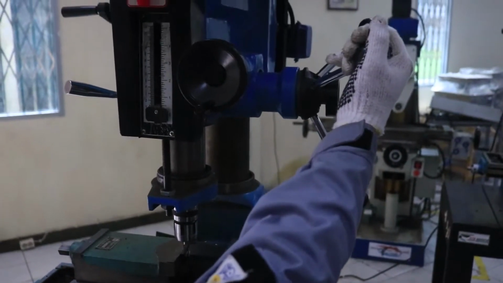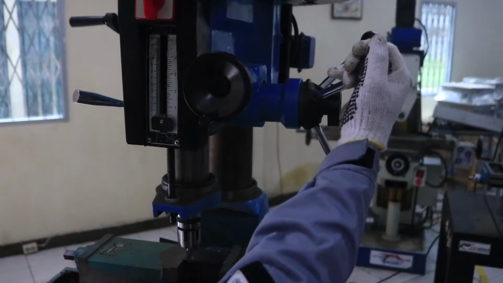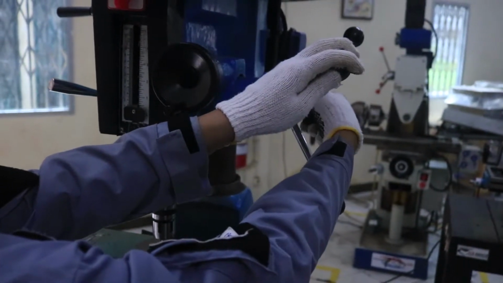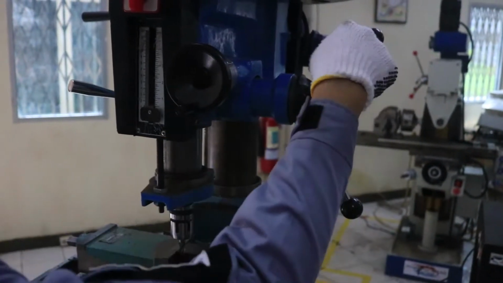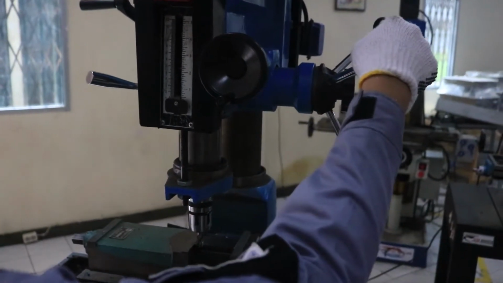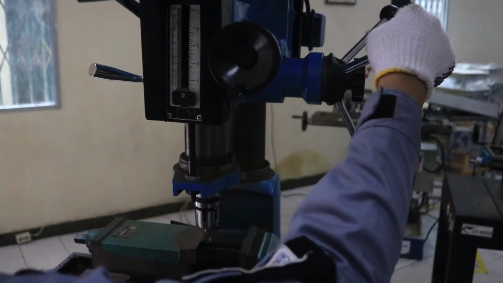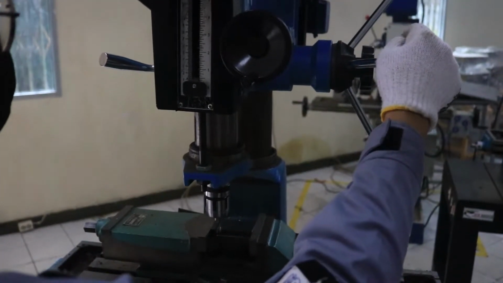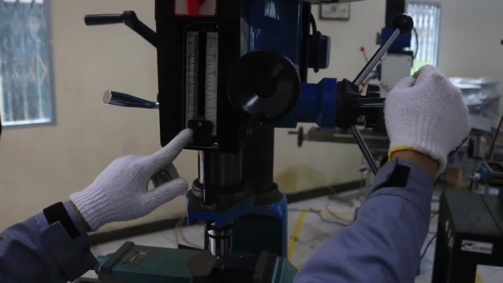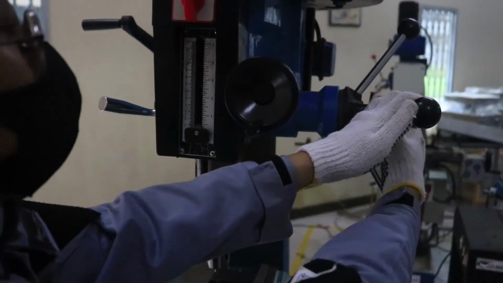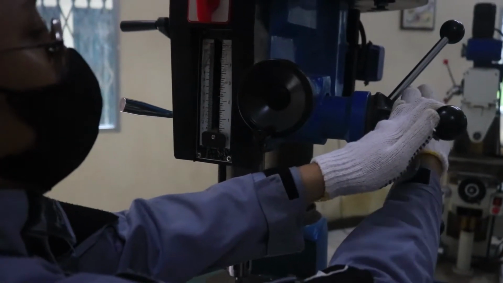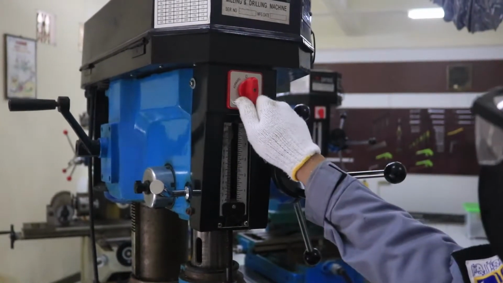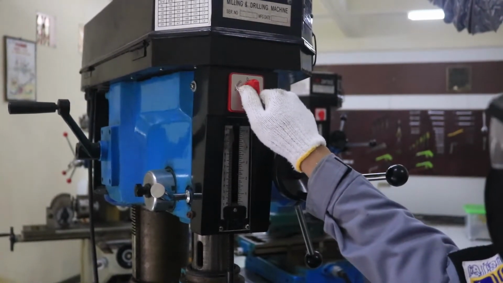Next step is to raise the feed handle and position the workpiece behind the milling knife. Set the position of the milling knife parallel to the mark that has been given. The next step is to lower the milling knife 30 mm from the previous measurement reference point. Turn on the milling machine by turning the operation control toward reverse.